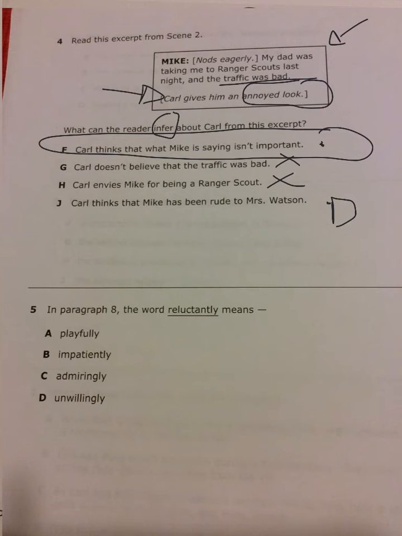All right. Number 5. In paragraph 8, the word reluctantly means... I remember that he didn't want to go, but he actually stepped outside anyway, and he followed Carl to the neighbor's door, and he didn't want to because he's not as brave as Carl, and he was a little bit afraid. That's what I know. I'm going to look for a word that I can relate to that.